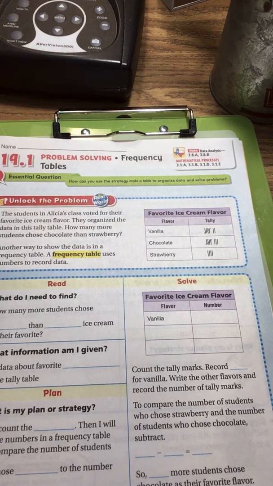Okay, so let's go ahead and learn today about using a strategy to make a table, to organize data, and to solve problems. Okay, so let's unlock this first problem. It says the students in Alicia's class voted for their favorite ice cream flavor. They organized the data in this tally table.